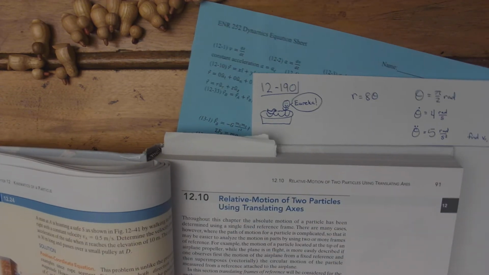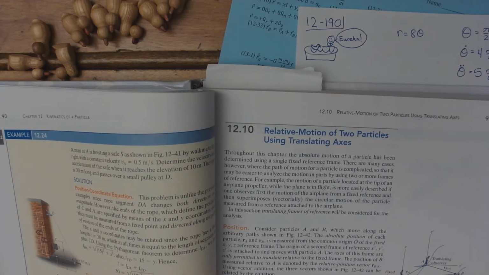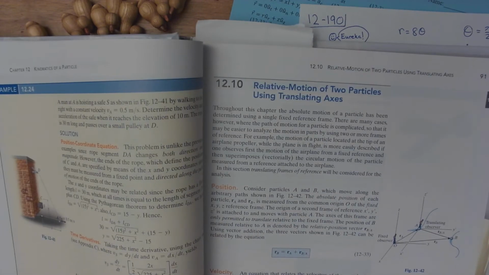Okay, so now we come to section 12.10, which is relative motion of two particles using translating axes. One situation in which we could use relative motion is if you have someone standing on the sidewalk and someone else driving by in their car, and they're both observing a third object which is moving.